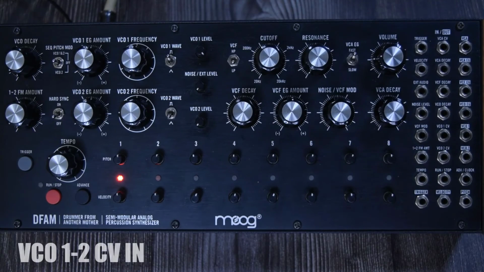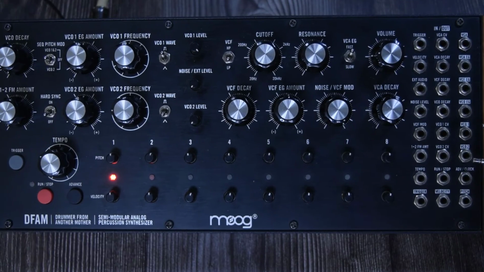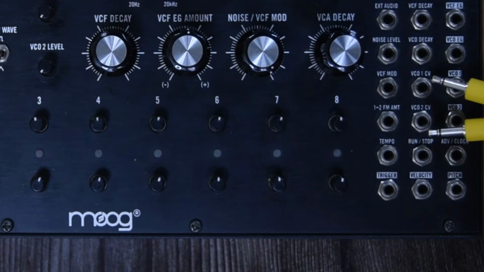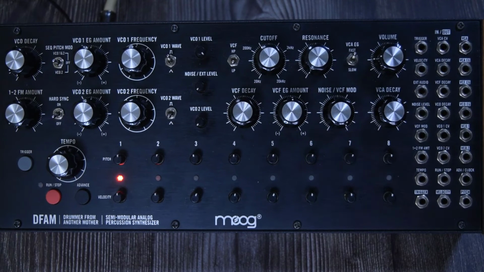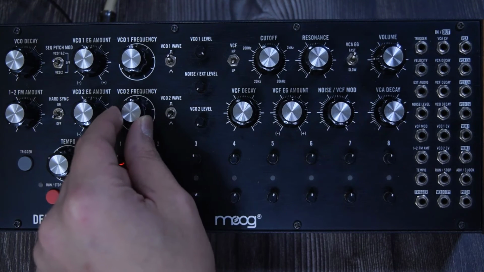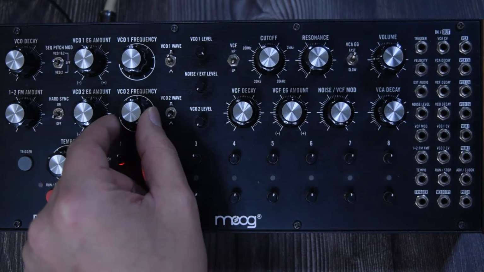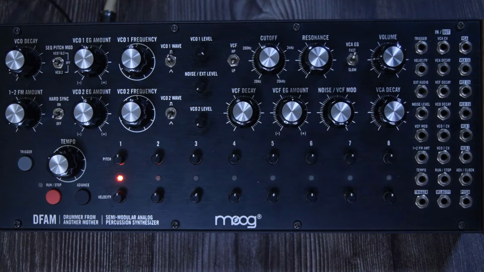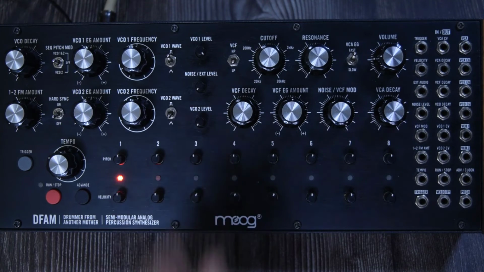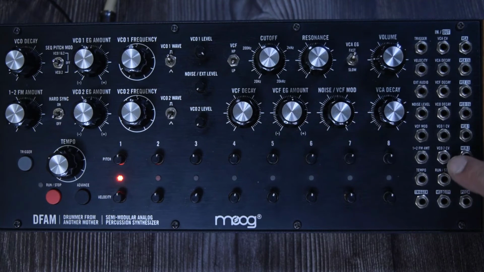All right, so as we have the outs of the VCO1 and 2, we have the ins of the VCO1 and 2, but it says CV. So when it says CV, in this case, it's talking about the frequency that we have on the oscillators. So we can take whatever other thing and connect it to 1 and 2, and it's going to be modulating the frequency. Now, the inputs of VCO1 CV and VCO2 CV will take 1 volt per octave. What do I mean by this?